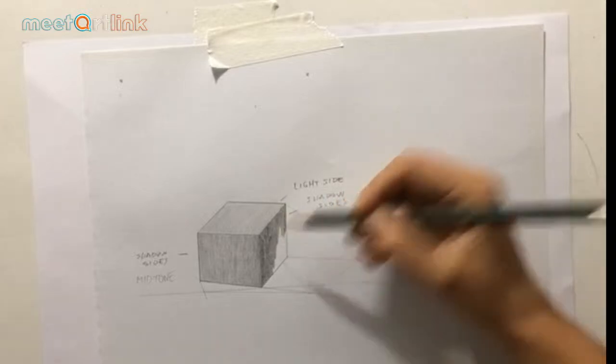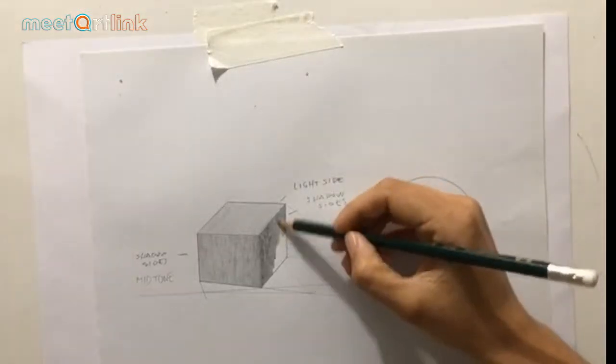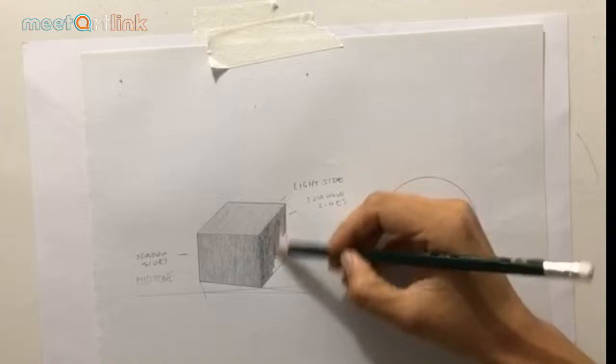And then you already see the difference that we have between the mid-tone and between the darker tone.